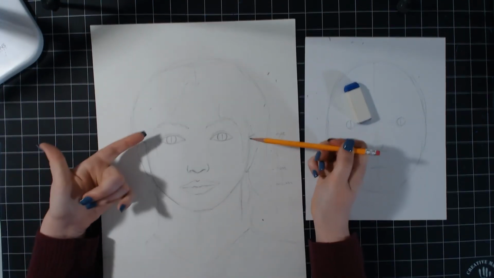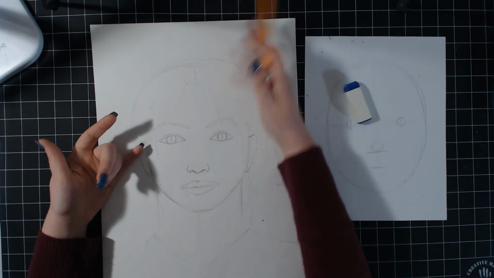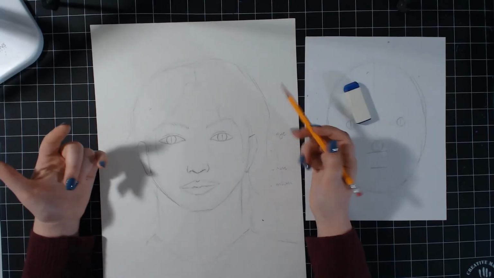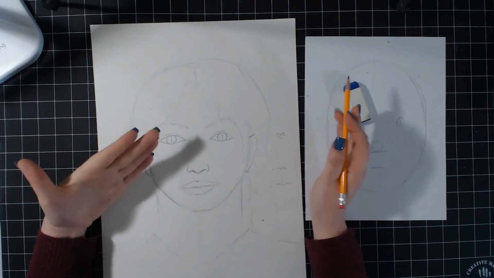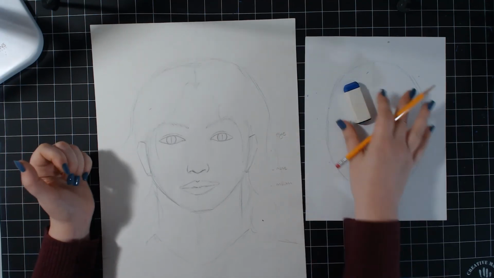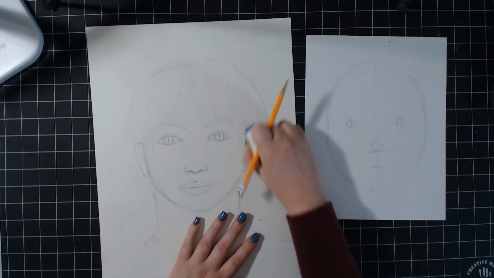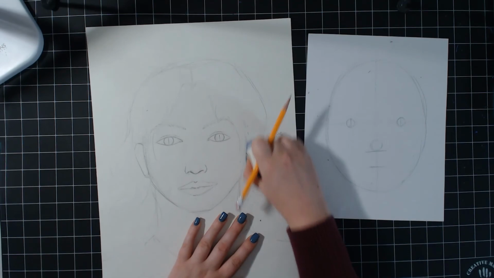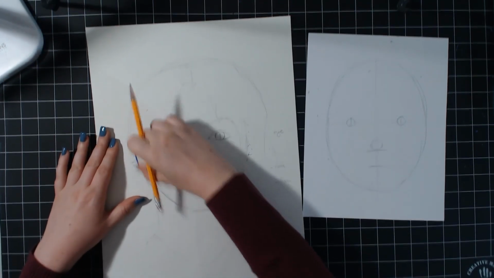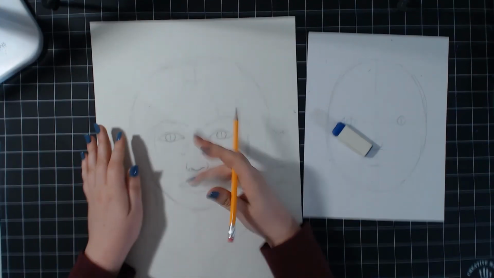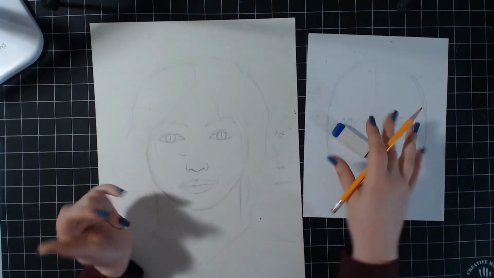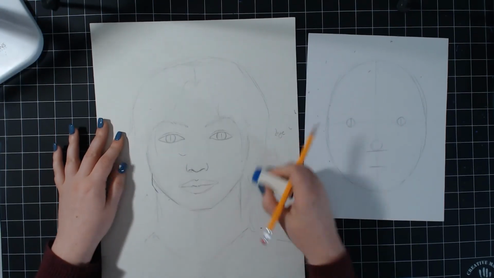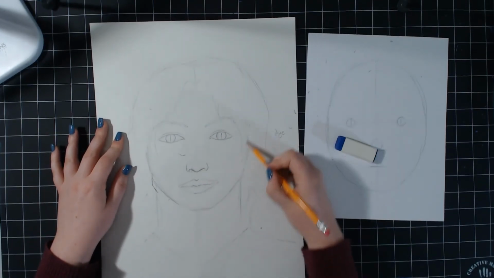I have glasses, so that is an entirely different lesson, and I can give a demonstration on drawing the glasses in a separate video. But after you're done drawing the hair and the neck, if you have short hair and your ears show, keep them there. But if they don't, then you want to get rid of them.